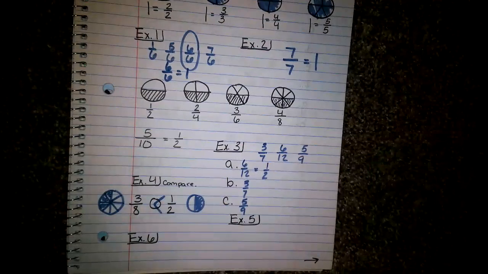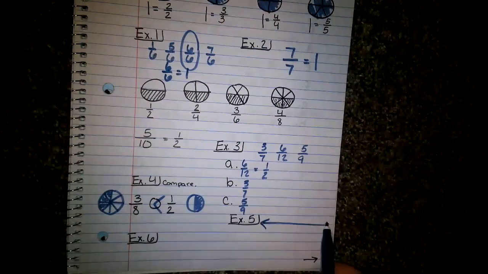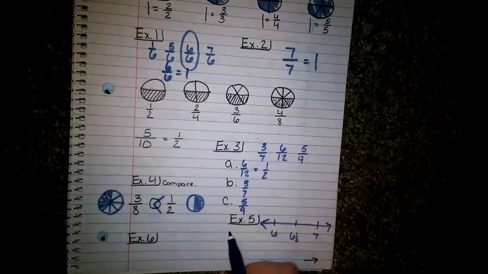So halfway between 6 and 7 is 6.5, right? But I've got a number line, just like in your book. It says between 6 and 7 is 6.5. But we're dealing with the number 6 7/10.